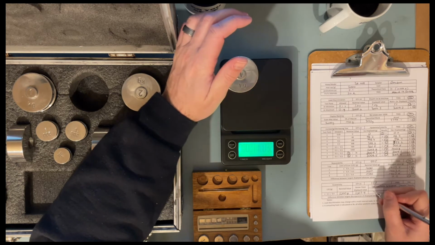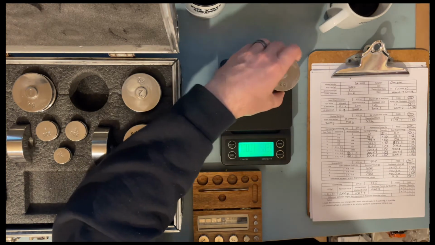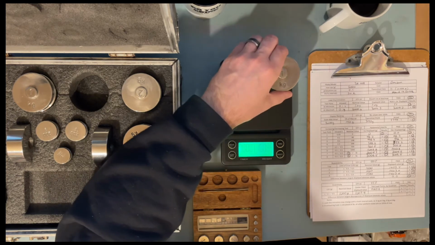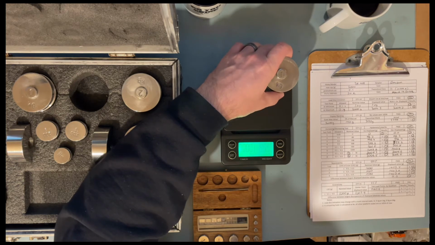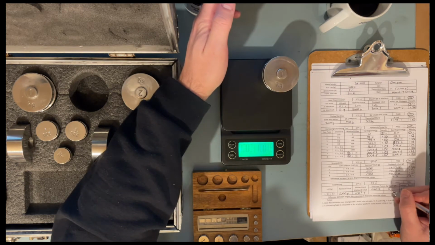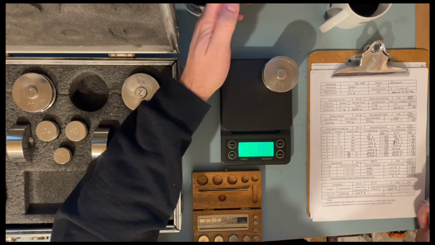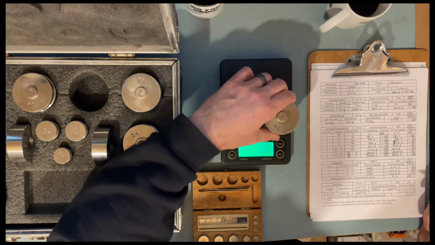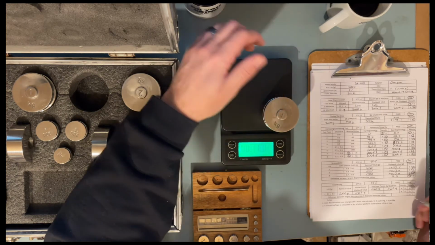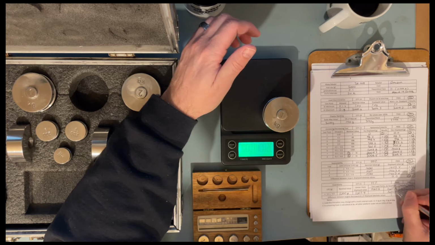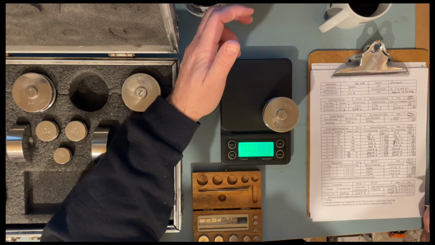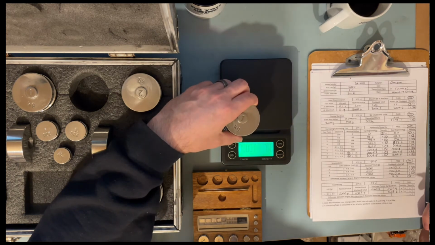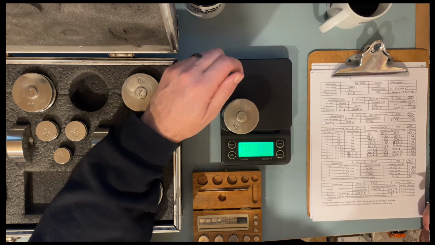This next test is called eccentricity. We take 1/3 of the maximum capacity of the scale, place it in the 4 corners, recording the values. In order to pass, the difference between the top value and the bottom value must be within the prescribed limit of error. For eccentricity, this scale fails. The fact that the deck is plastic means that it can flex, and it will be changing the way that the load is hitting the load cell.